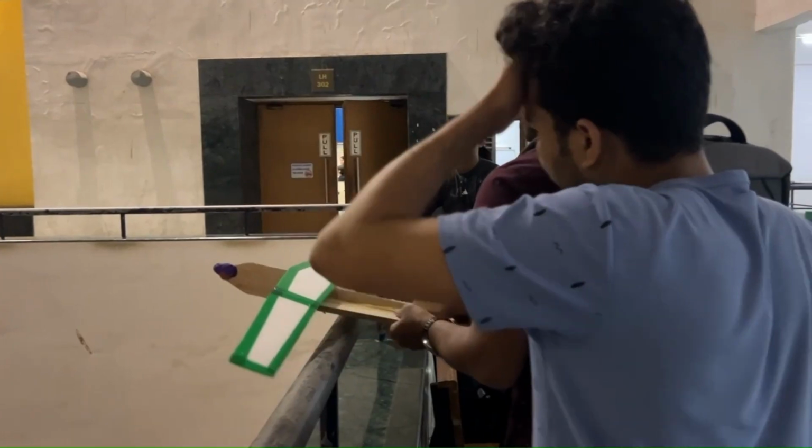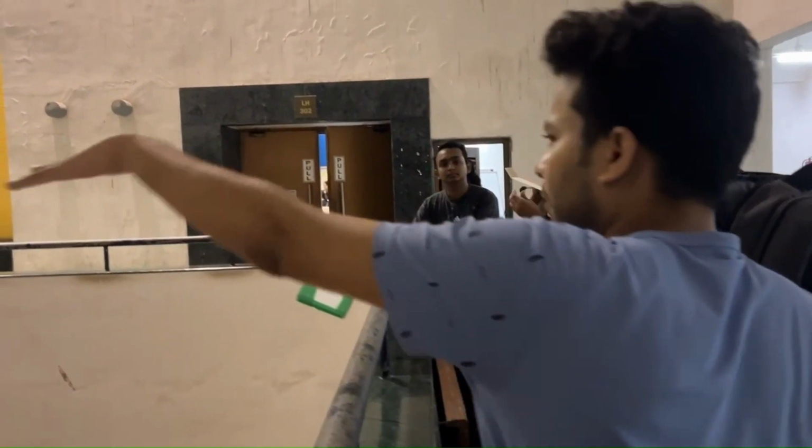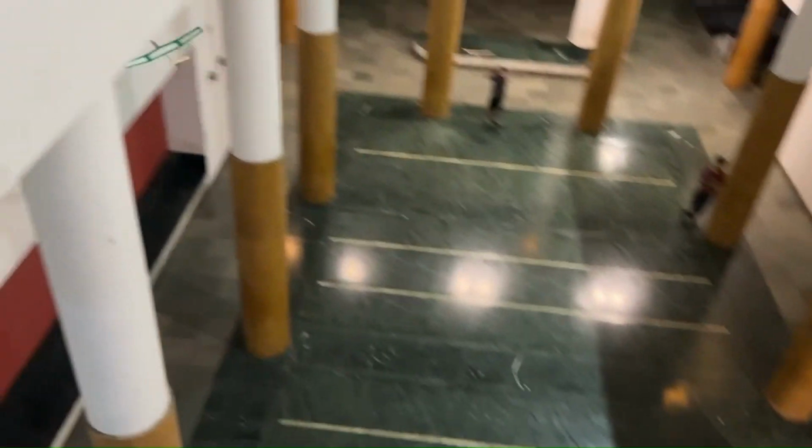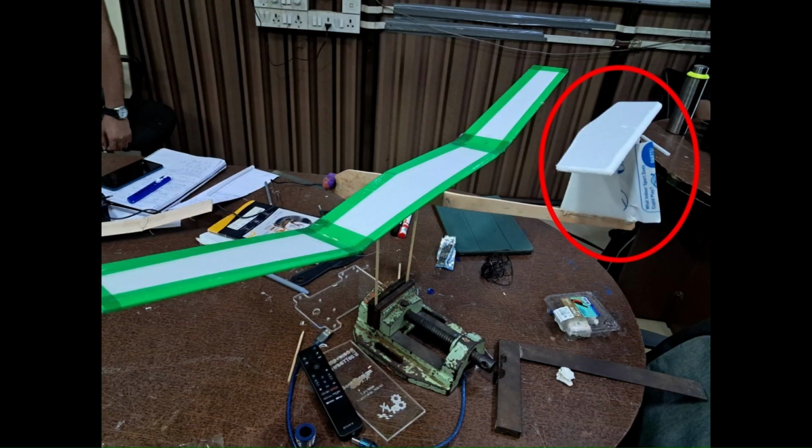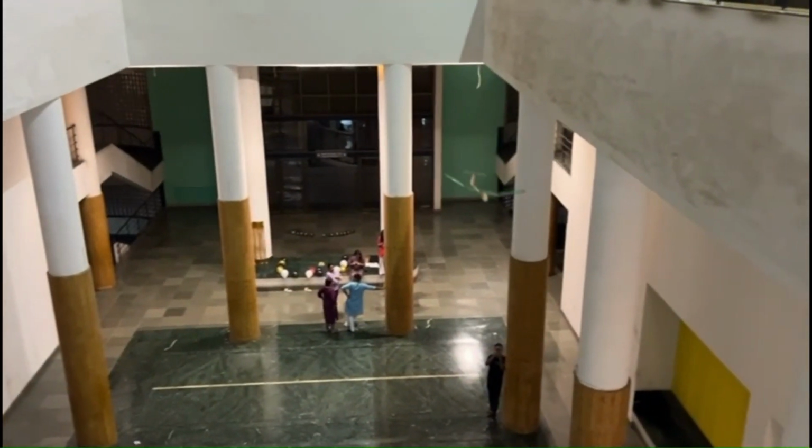As seen from the trial videos, the aircraft was banking to its left. So we created a rudder deflection on the vertical tail by attaching a paper and folding it a bit towards the right. After this, the aircraft started banking to its right.